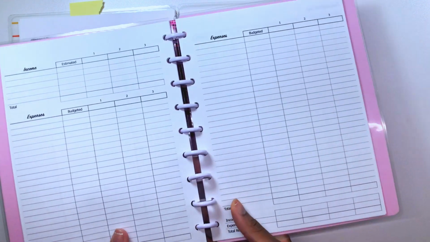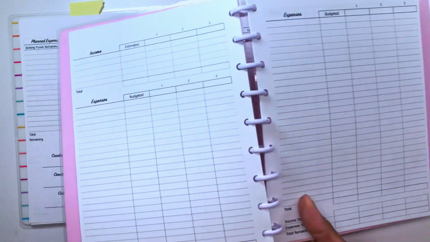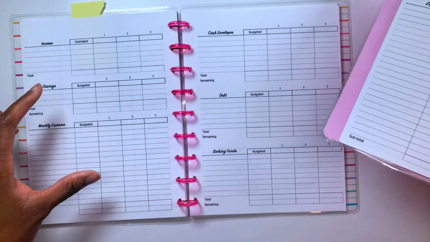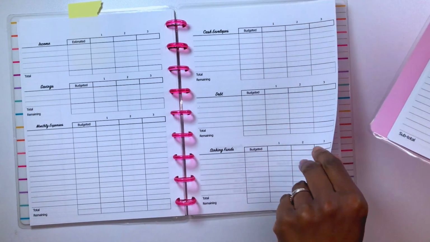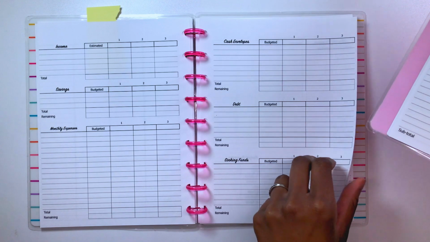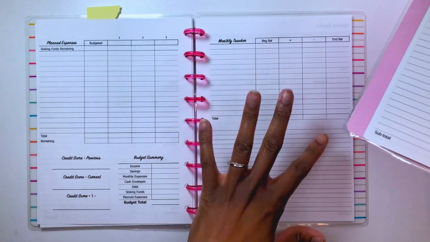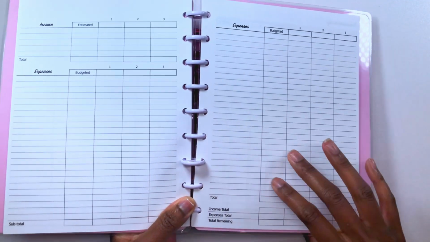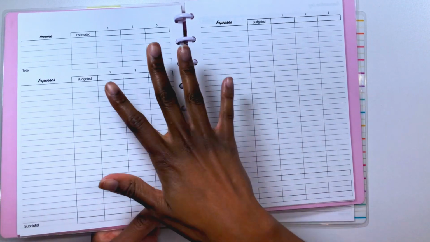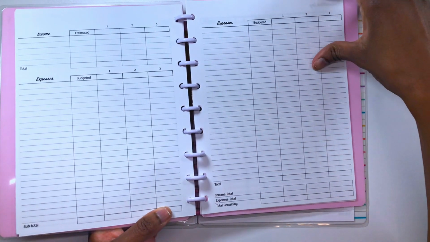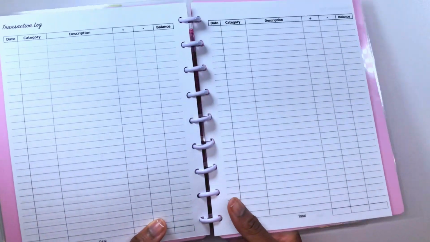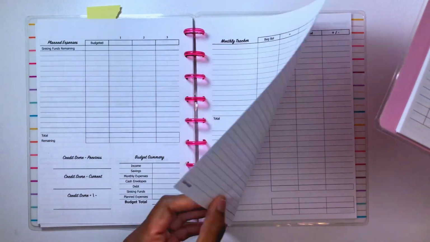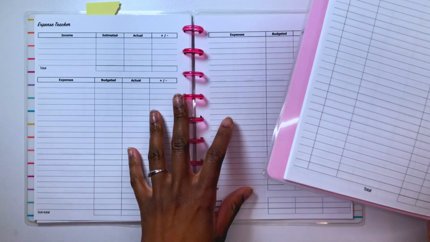So this is just these 2 pages for the light, and then for the max, you get everything broken out. So you get even more space with the max, but in case you don't need or want all that, you get like 4 pages in total, whereas the simplified version, you just get 2. And then flipping over to the transaction log, it goes like that. And then here is the expense tracker.